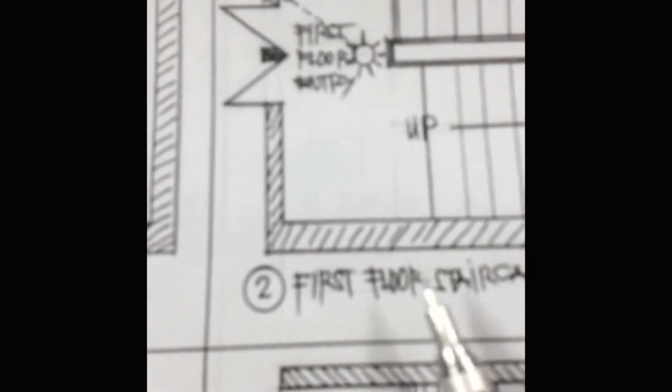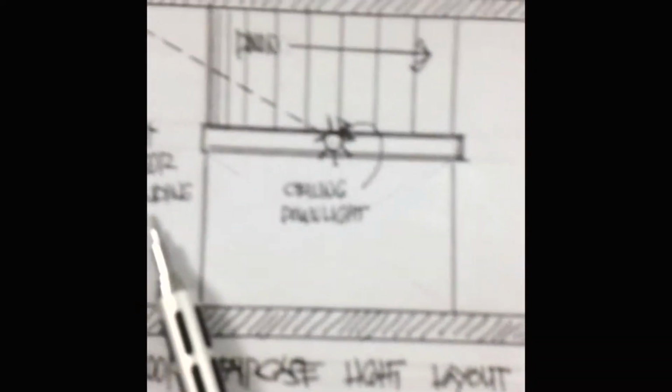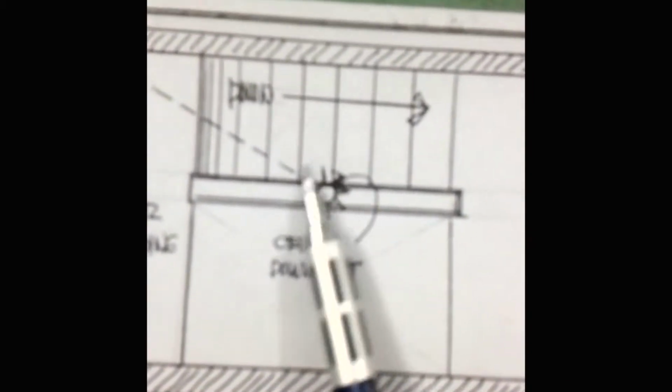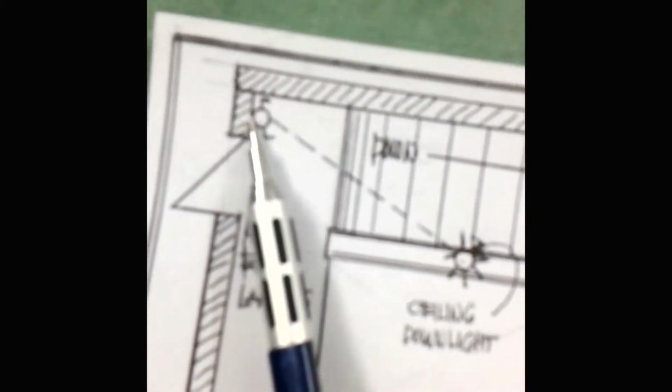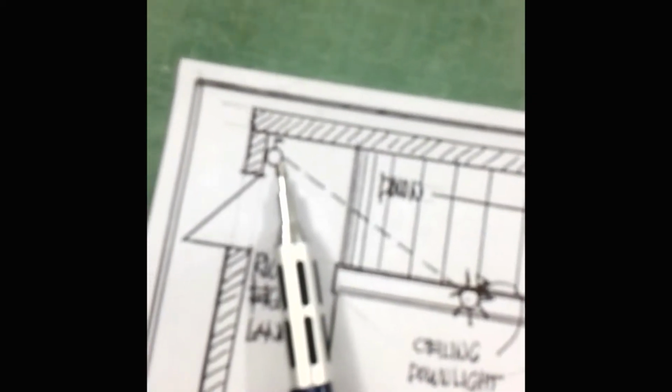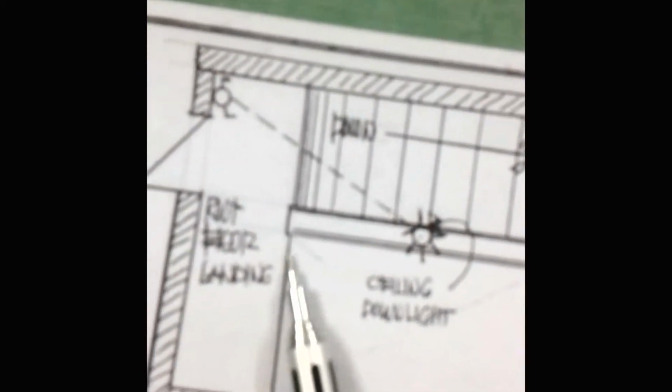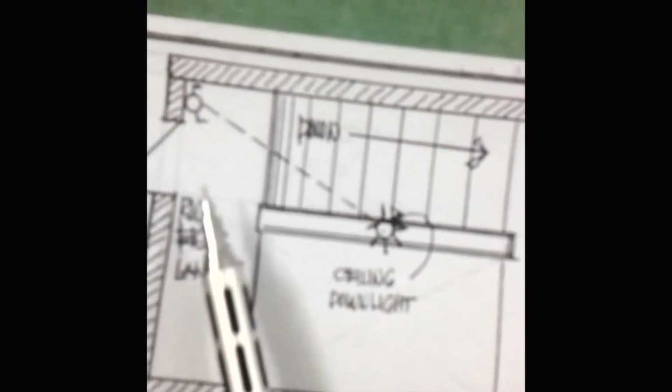Okay, so in the drawing number 2, the first floor, you will find another ceiling downlight, which is controlled by a single pole ordinary switch. Okay, and at the roof floor, you will find another ceiling downlight, which is controlled by a single pole three-way switch at the roof floor, and also can be controlled by a three-way switch at the first floor.